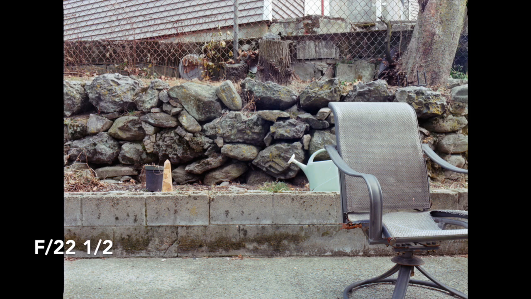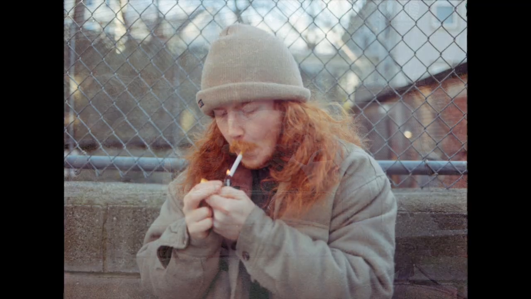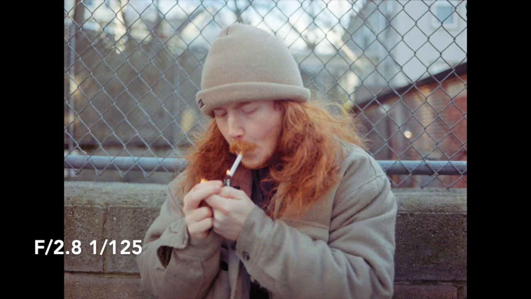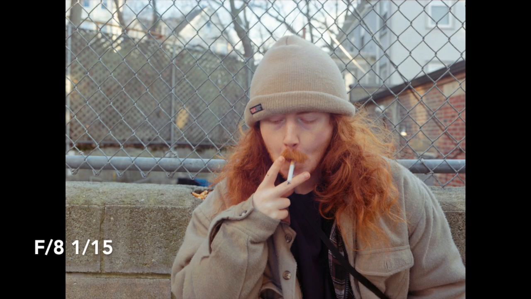Reciprocity also starts to fail when you start doing long exposures, and it fails at different points depending upon the film stock. But what of reciprocity's effects on exposures with portraits? Well, I took 3 with the last remaining exposures on the roll of myself smoking a cigarette. Here, the first portrait taken at f-stop 2.8 and 1/125th of a second. The second portrait was taken at f-stop 8 and 1/15th of a second. And finally, the final portrait taken at f-stop 22 and 1/2 of a second.